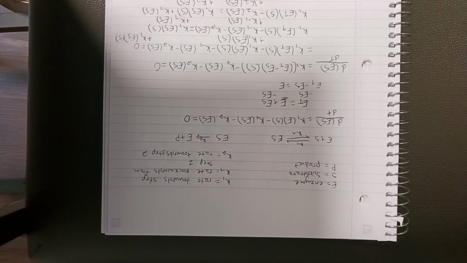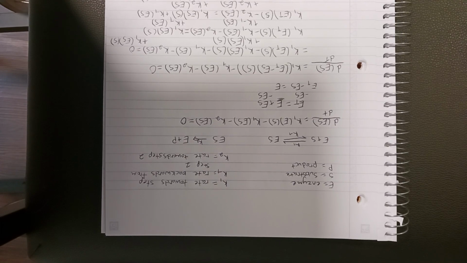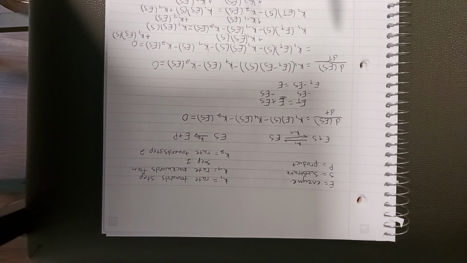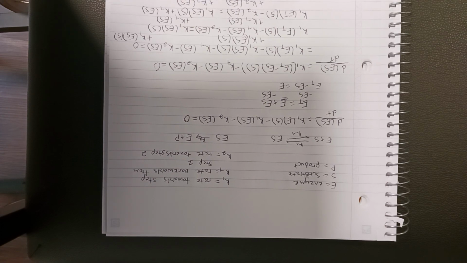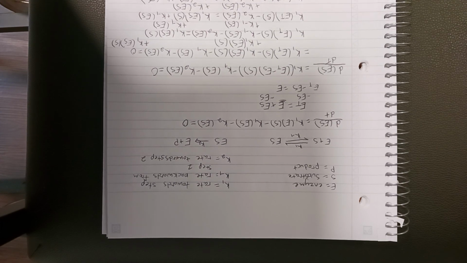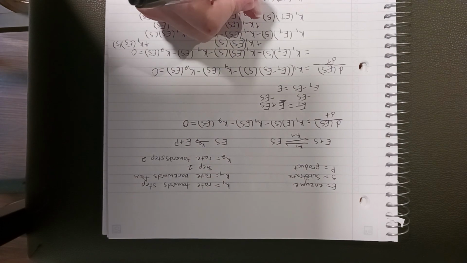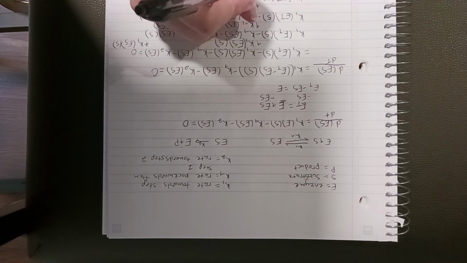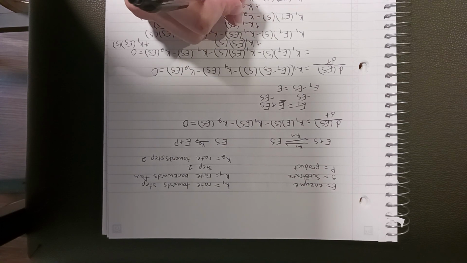Okay, so now I have all of our parts that involve ES here on one side, and here on the other side we have everything that doesn't include ES. So now I'm going to further isolate that ES. I'm just going to pull out that common denominator there, and I'm going to turn it into ES. So I'm pulling that out.